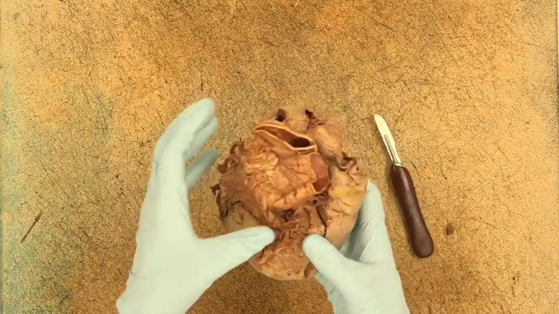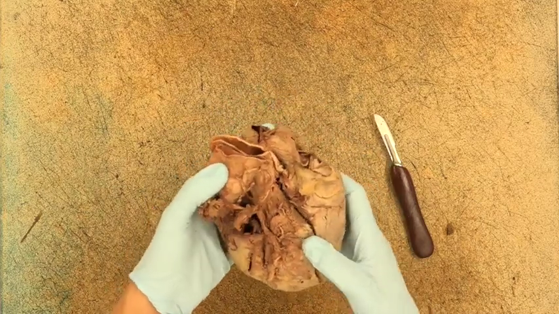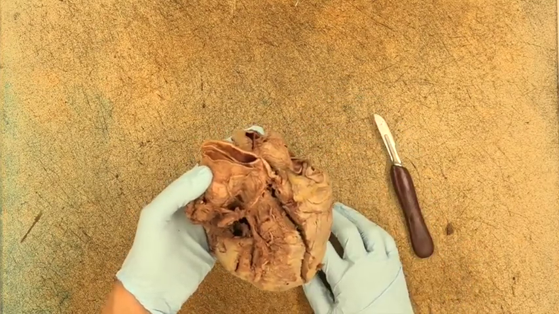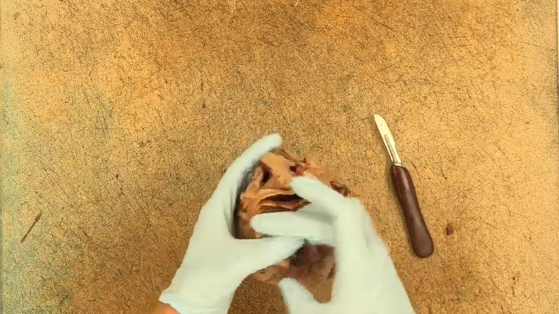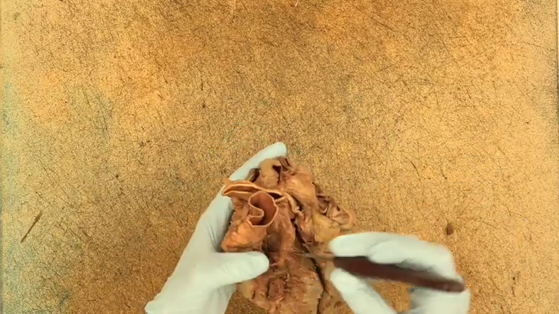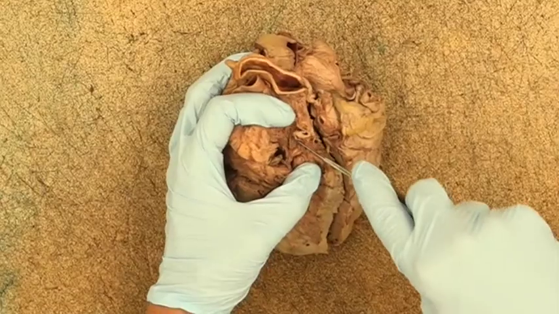Next, you will need to evaluate the coronary arteries for clinically significant blockages. For this, you will need a scalpel. Starting at the origination of the coronary arteries, transversely section the vessel to evaluate the patency of the lumen.